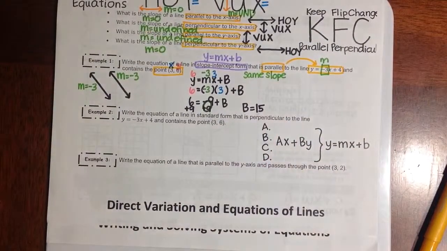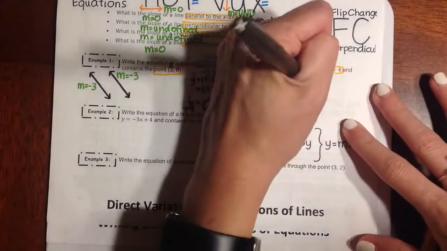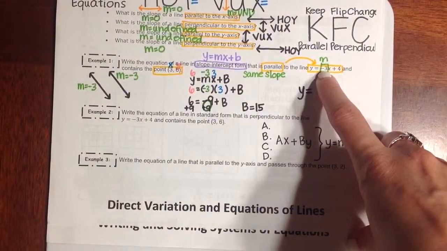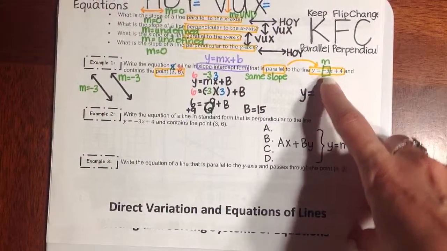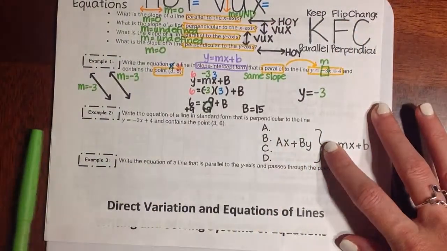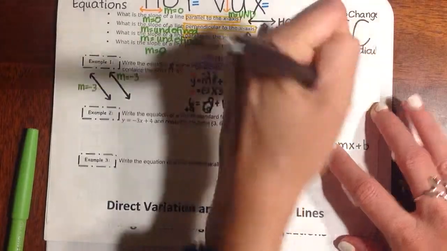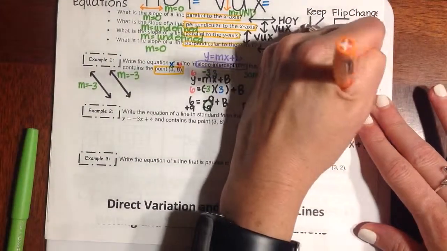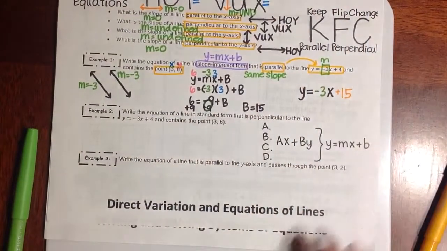So now I know my y-intercept, so now I can plug it in. My line that is going to be parallel to the line they gave me is going to be y equals negative 3x, and then my y-intercept is 15, so plus 15. And that is my equation.